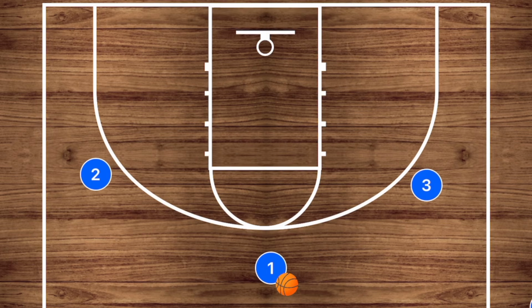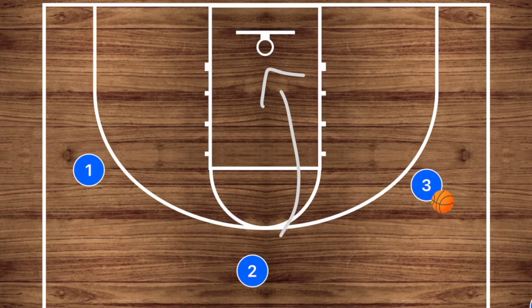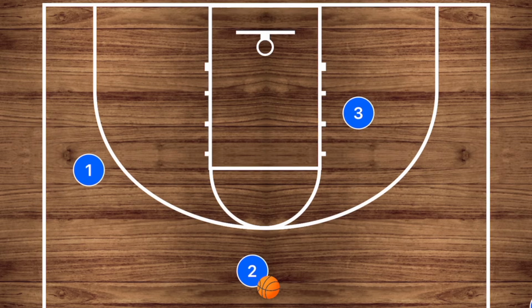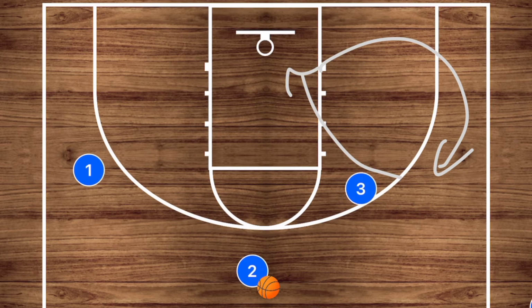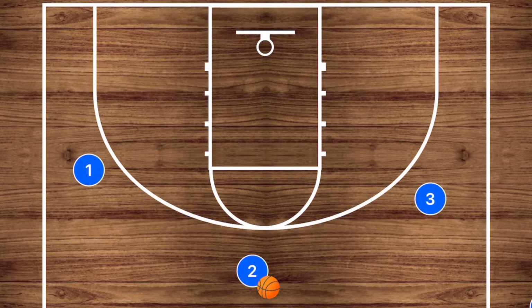So, player 1 passes to his right side, he cuts, player 2 fills, player 1 goes out. Player 3 passes to player 2, he's going to cut, and then he's going to fill back out. If you want, when he cuts, he's going to make the big circle around like it was in the actual offense. And then you can run some 3-on-3.